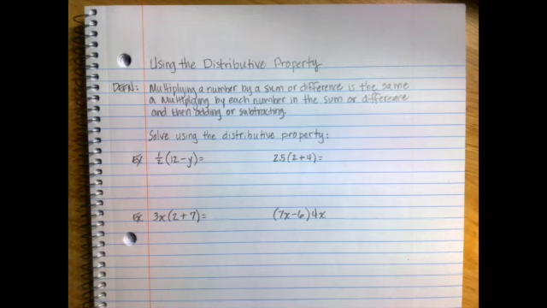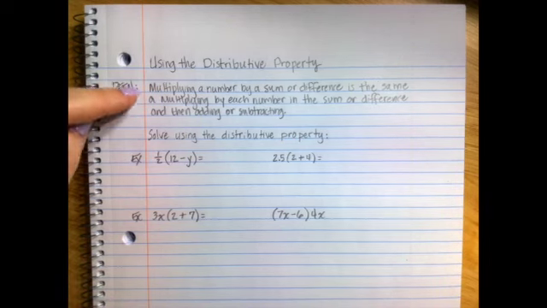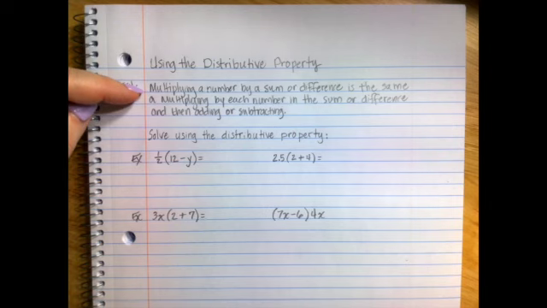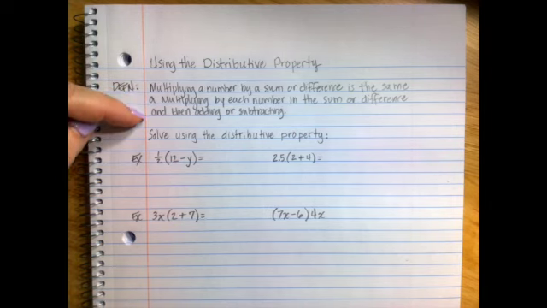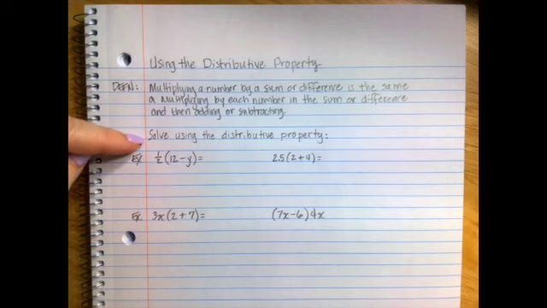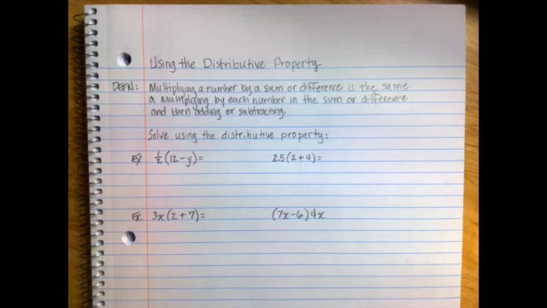This tutorial is on how to use the distributive property. Remember, multiplying a number by a sum or difference is the same as multiplying each number in the sum or difference and then adding or subtracting. So we need to solve using the distributive property here. When you are given those directions, then you must show using the distributive property.